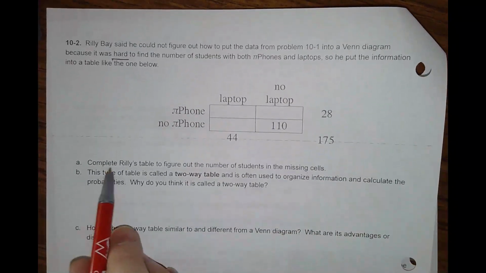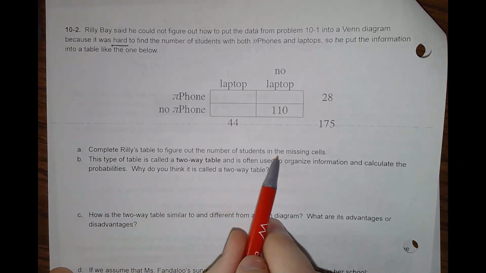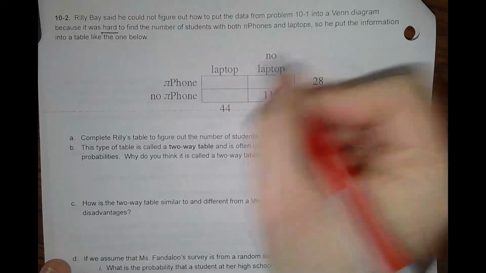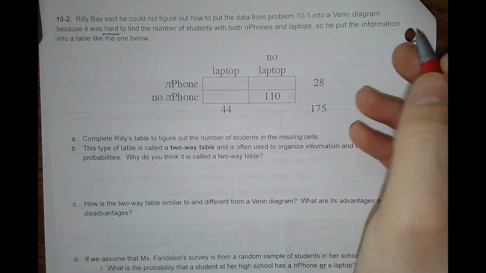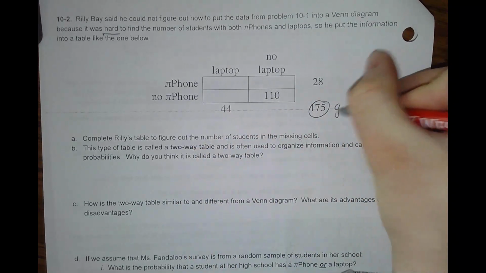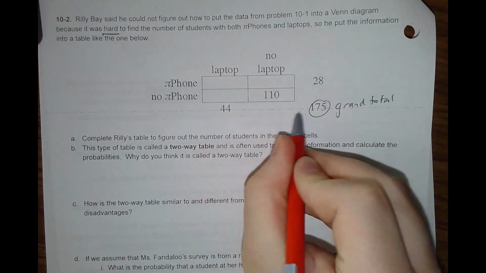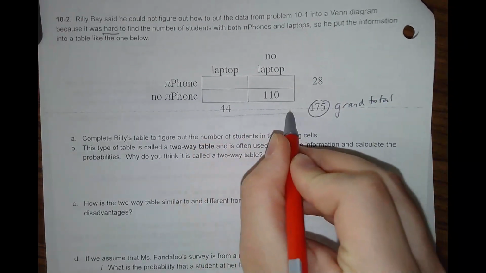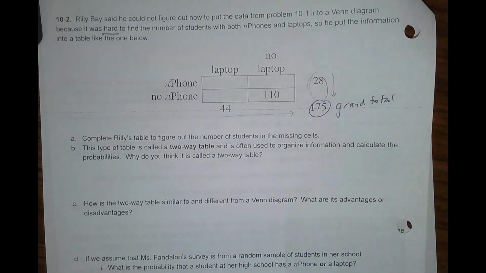So question A says, complete Really's table to figure out the number of students in the missing cells. So using the table, we're going to figure out what numbers are missing. So if we use the totals, we're going to call this the one the grand total. That's important because we know every single one of these totals adds up to 175, and these two also add up to 175.